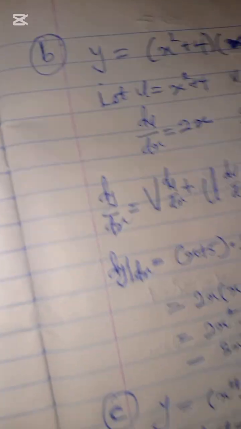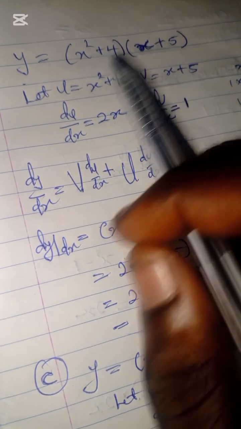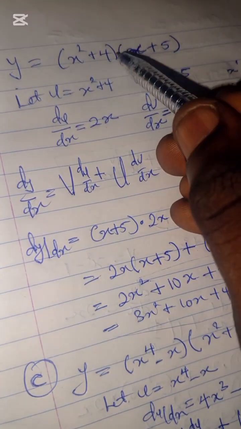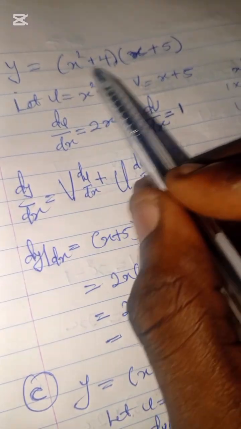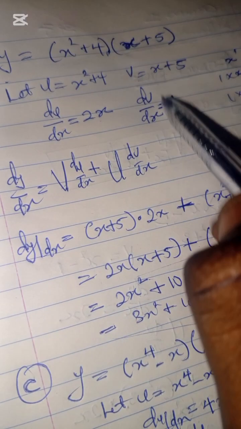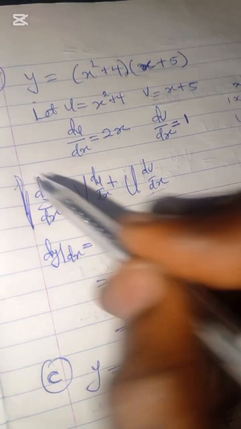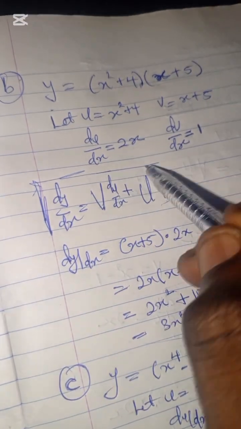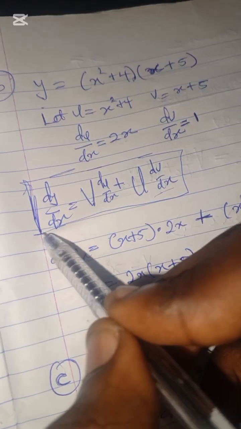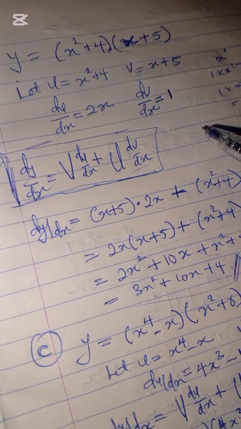So let me just go over the steps again. Don't forget, anytime you're given a function whereby you have two polynomials that are multiplied by each other, you use the product rule, because multiplication also means product, right? So you let the first one be u, the second one be v, then differentiate, get du over dx, get dv over dx, and finally you apply the formula v du over dx plus u dv over dx. If the only thing you get from this video is this formula, yes, get it. Just make sure you practice it and memorize it. Alright, so that'll be all for this video.